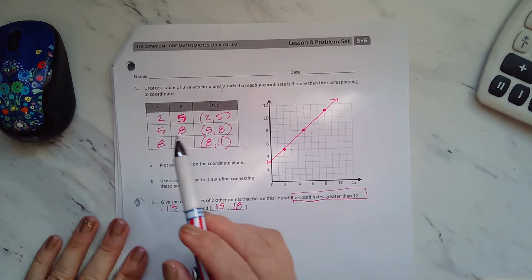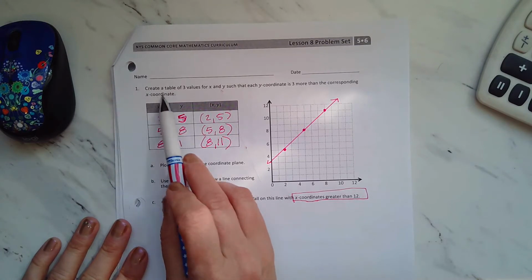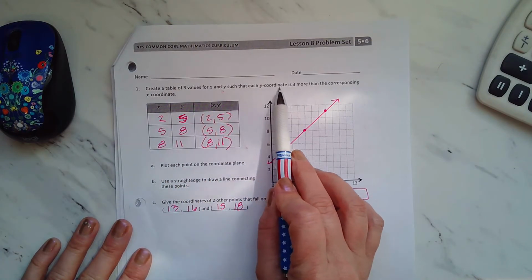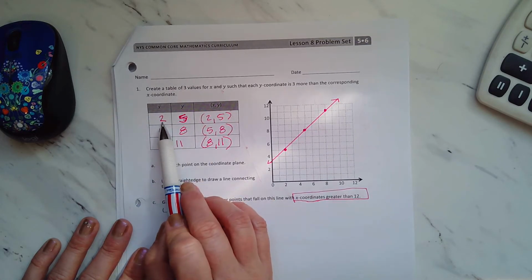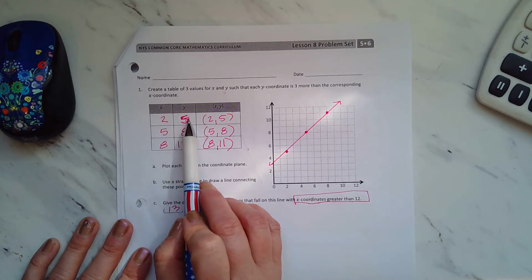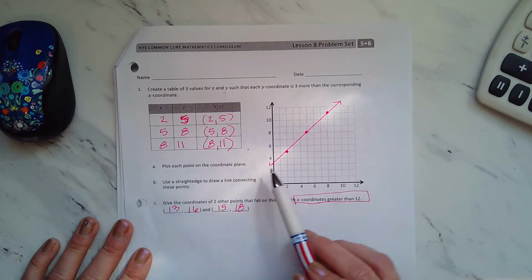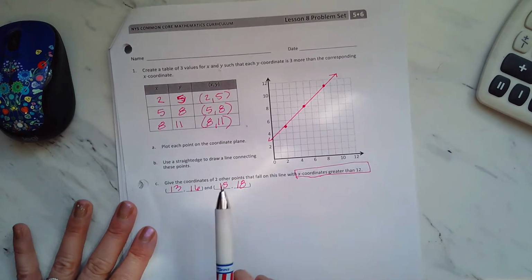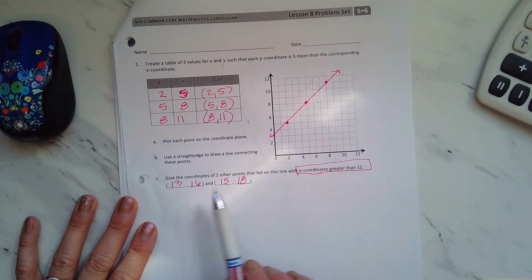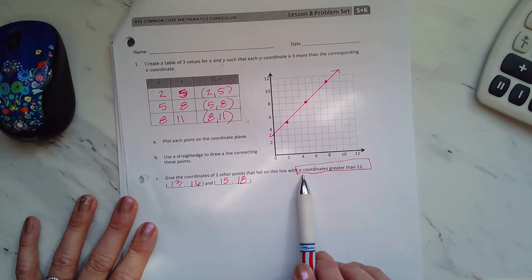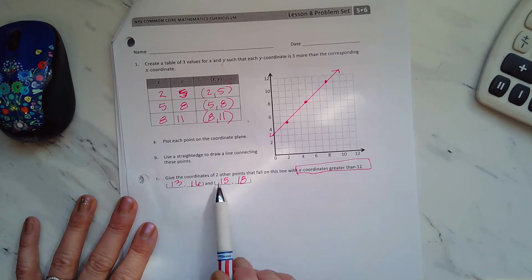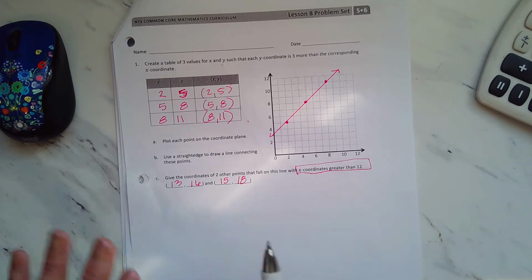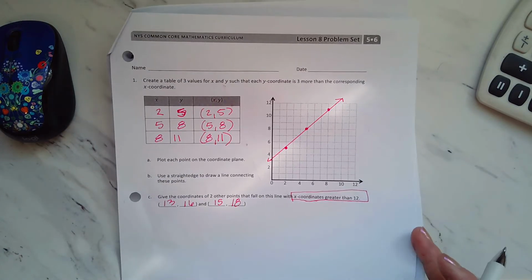Problem 1: create a table of 3 values for x and y such that the y coordinate is 3 more than the corresponding x coordinate. Starting with anything that you want: 2 and 5, 5 and 8, 8 and 11, plotting the points, connecting the dots. Then you are going to find 2 more points with x coordinates greater than 12. You just have to start with x coordinates greater than 12, so your answers will vary.